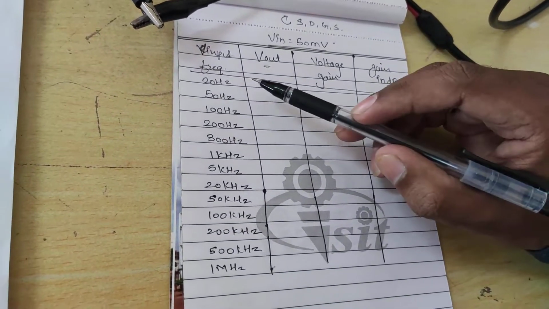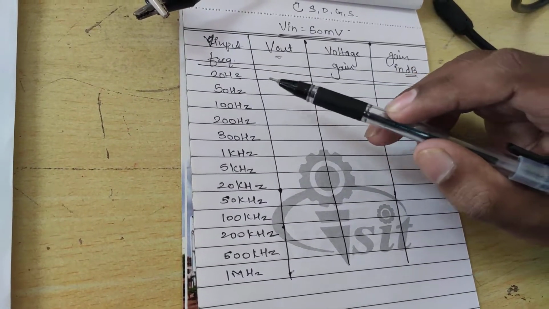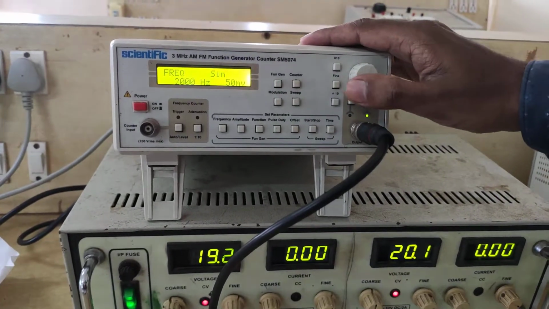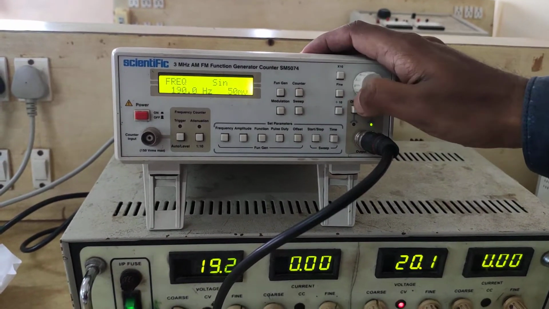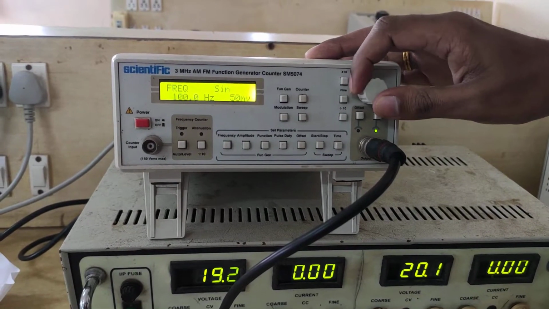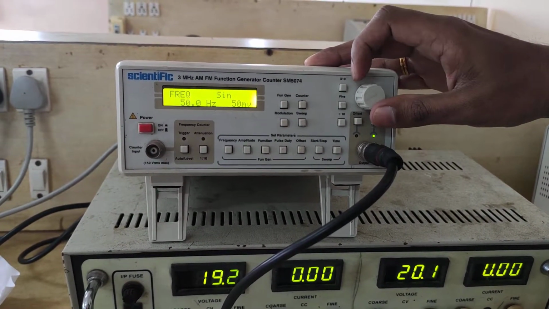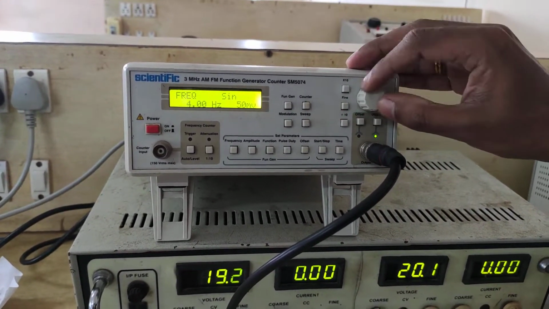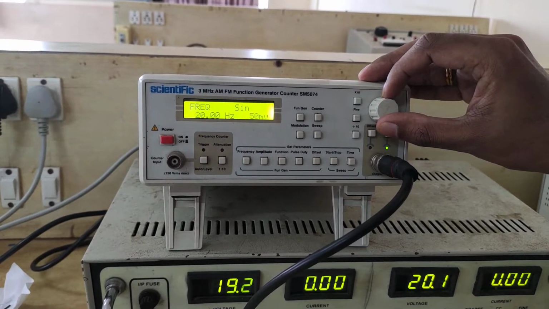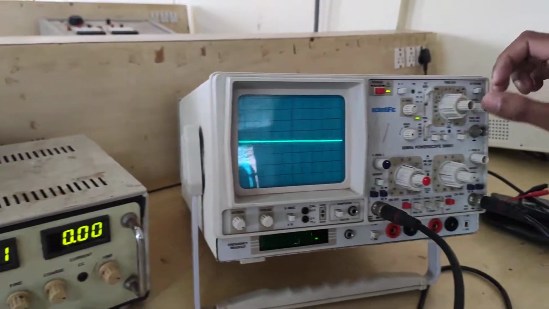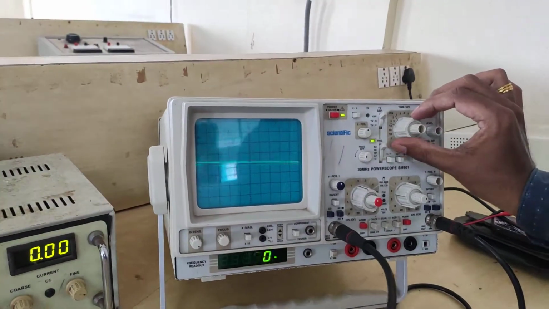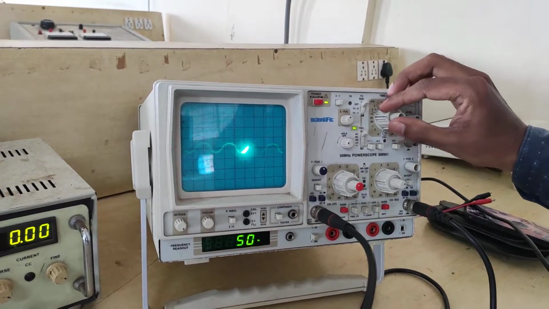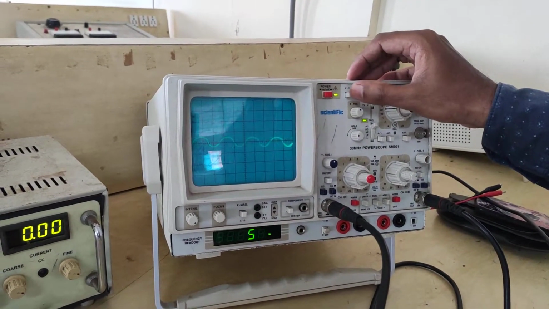Now first we'll start with 20 Hertz. We'll set the frequency to 20 Hertz while keeping the amplitude constant. Don't change the amplitude. Now we'll observe the output signal. As we reduced the frequency, you can see the output signal like this.